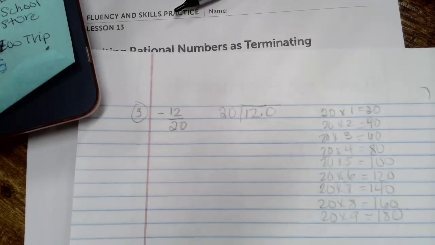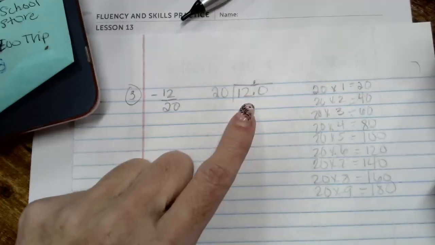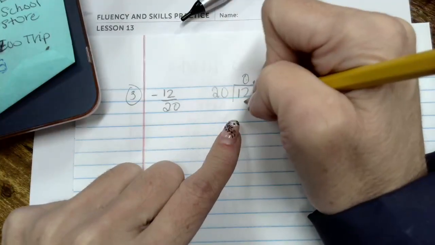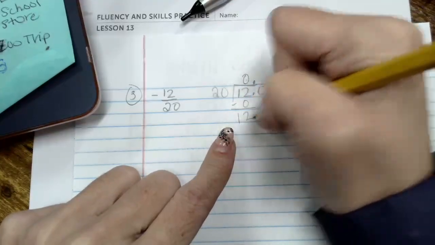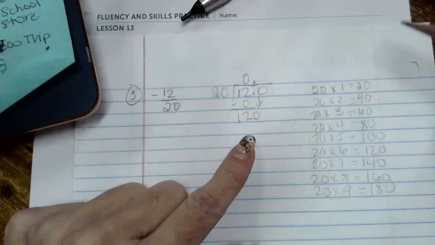All right, here we go. Bring my decimal point up. Can 20 go into 12? No. So 0 times 20 is 0. Subtract, and I get 12. Bring down this 0. So I'm looking for 120.